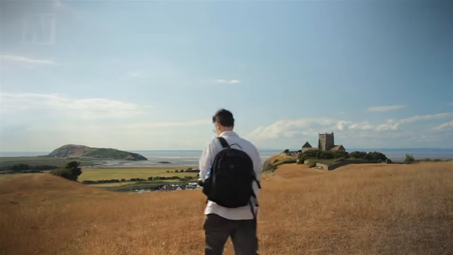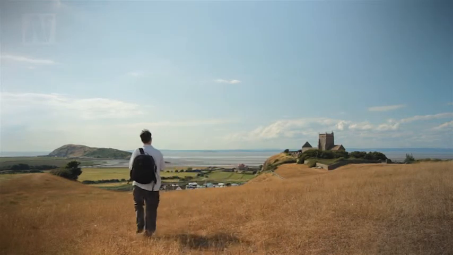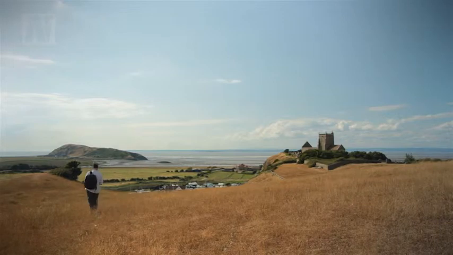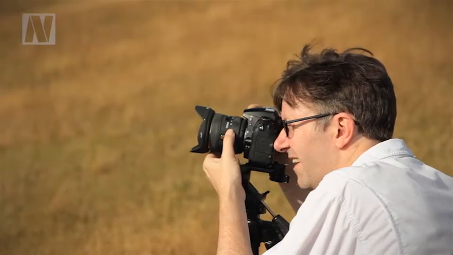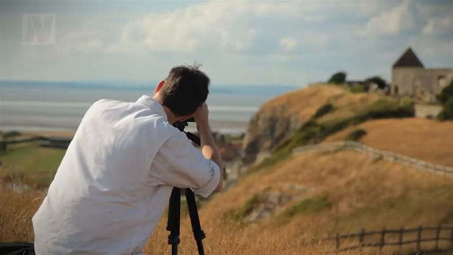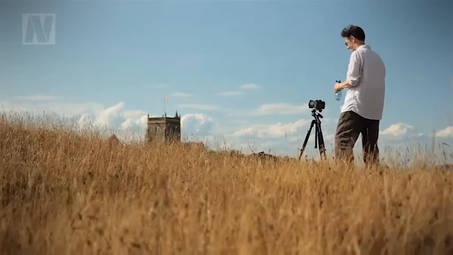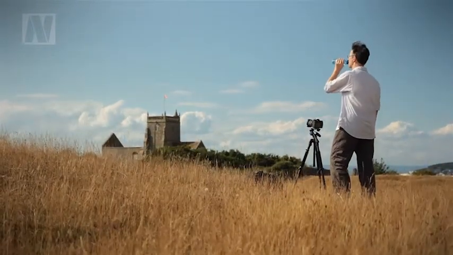For my final shot, I want to include much more of the area around the church to show the whole scene. But I'm actually going to go back a little closer to the church, as I'm going to be using a wide angle lens for this shot, and at this distance the building will look far too small in the frame. Now around here looks perfect, but I'm going to wait until sunset to make the most of the light and colour.